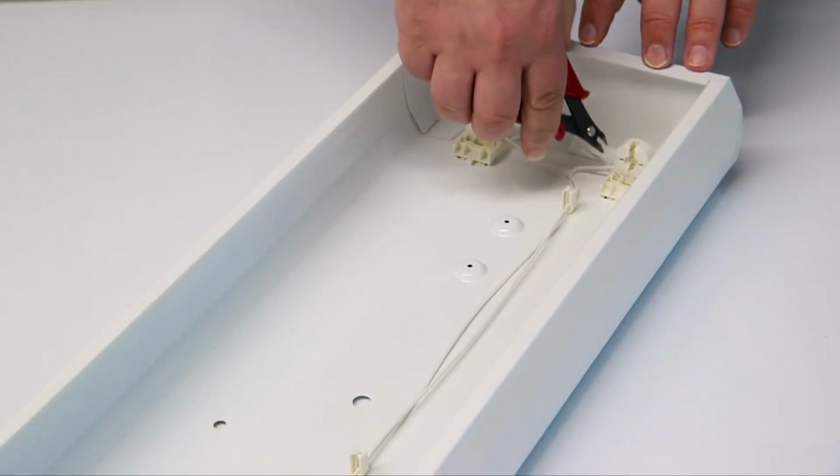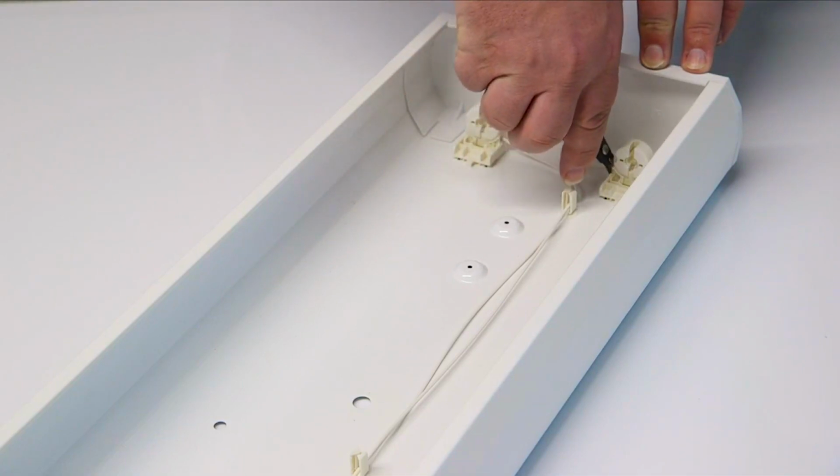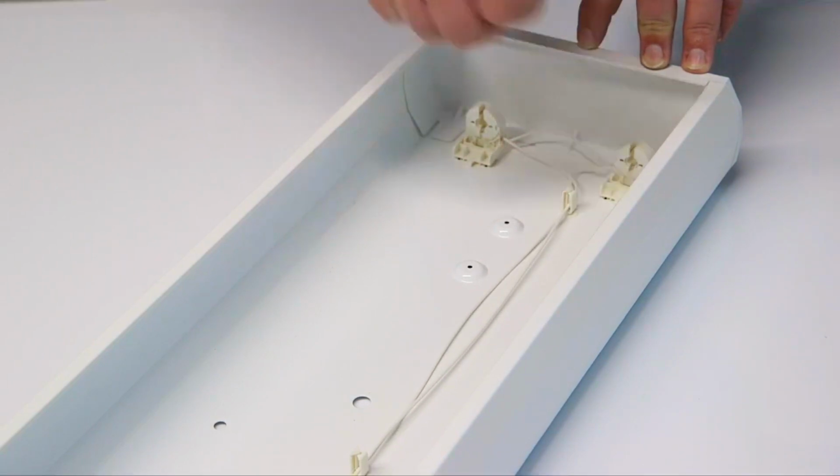We will now strip out the wiring that is not required.